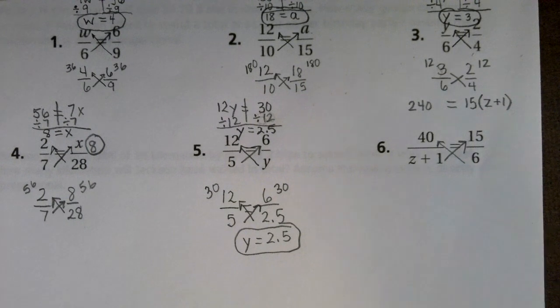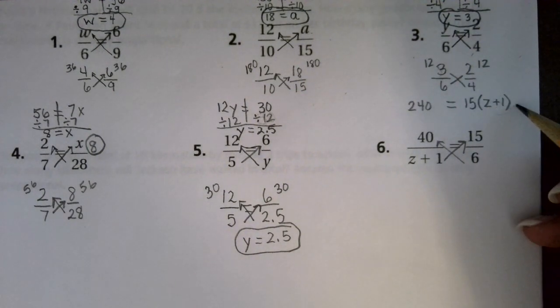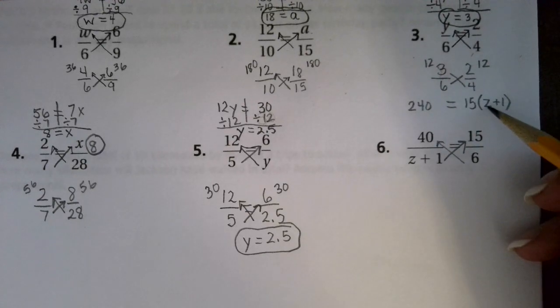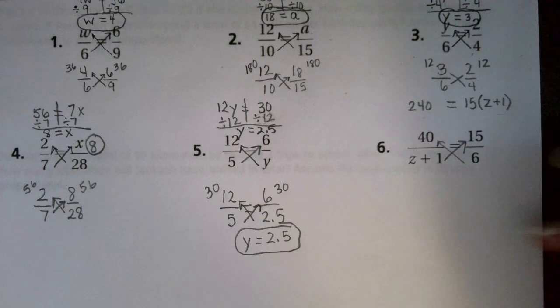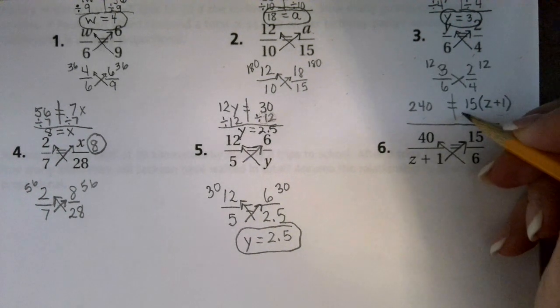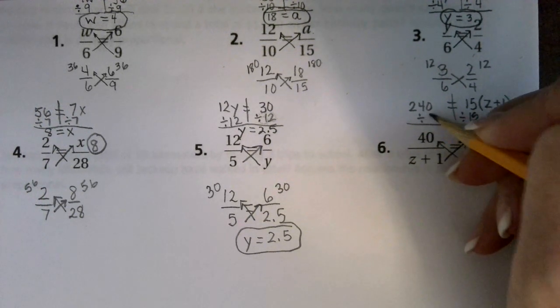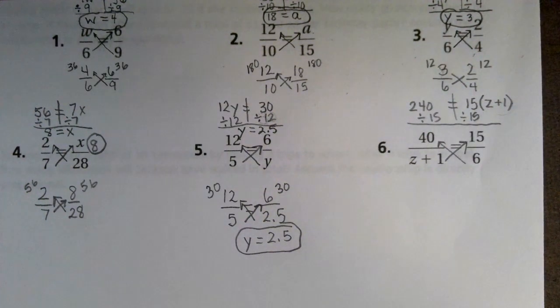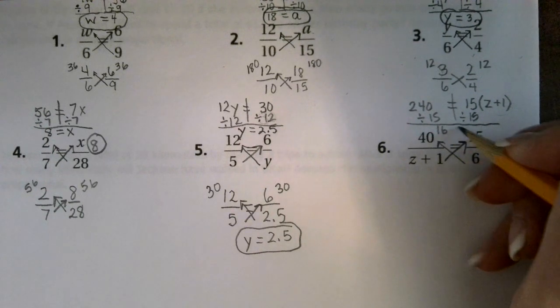So 15 times some number plus 1 is going to equal 240. So I'm splitting that equation. I'm still dividing by that 15. 240 divided by 15 is equal to 16.